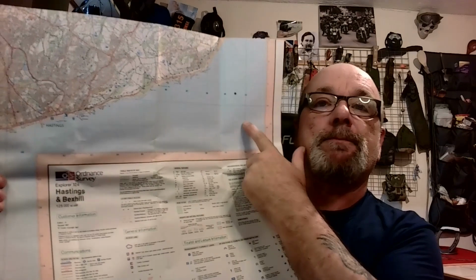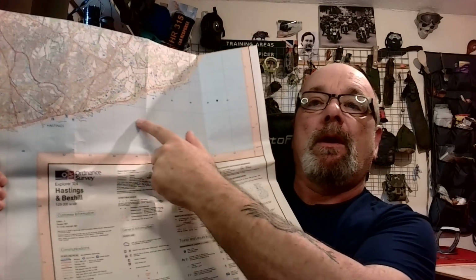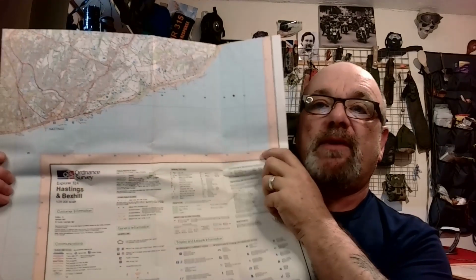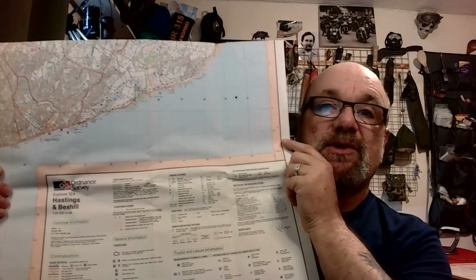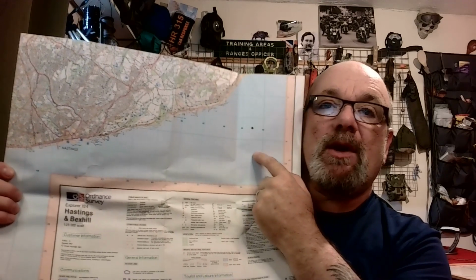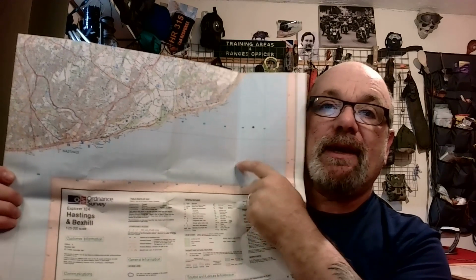Okay, so on the map you can see these squares. Now on all Ordnance Survey systems, the squares are the same. Okay, they all are 1 kilometre square. That is 1 kilometre along there, 1 kilometre up there. It is a 1 kilometre square. And because it's a square, that makes it 1.5 kilometres diagonally.